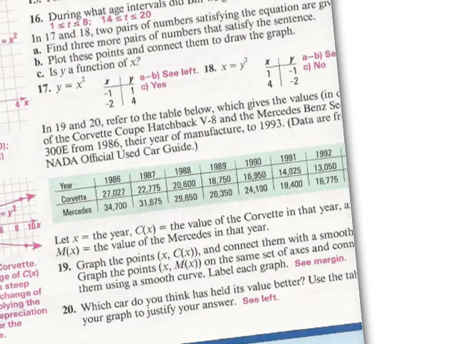Now, I don't want you to worry about drawing the graphs, because I think I actually took that one off your homework, but if I were to ask you something like, what is C of 1989? What that is asking is, in the year 1989, what is the value of the Corvette? Well, here's 1989, and here's the Corvette value.